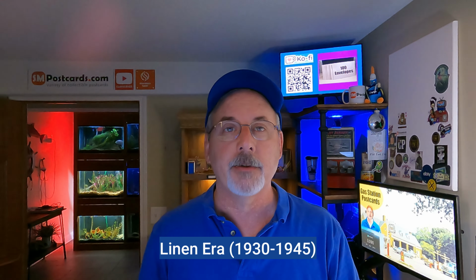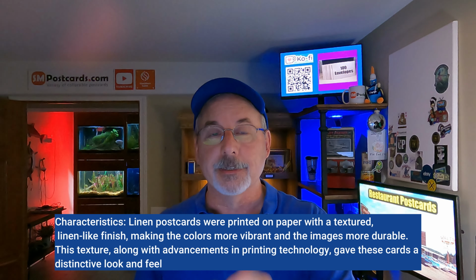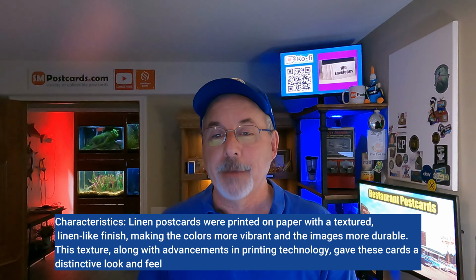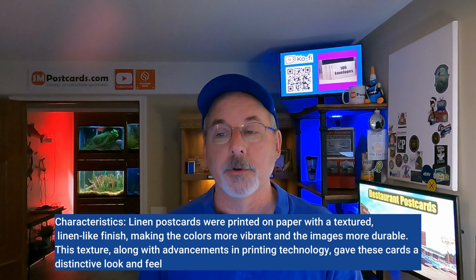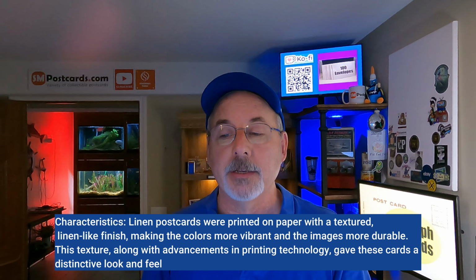Then we get into people wanting vibrant inks that dry fast. The ink on paper didn't dry as fast, but they found they could use a higher rag count in the paper. They can get more ink, more vibrant colors, and they created the linen. The reason they call it linen is that the postcards were printed on paper with a textured linen-like finish. It's not made out of sheets, making the colors more vibrant and the images more durable. This texture, along with the advancements in printing technology, gave these cards a distinctive look and feel.